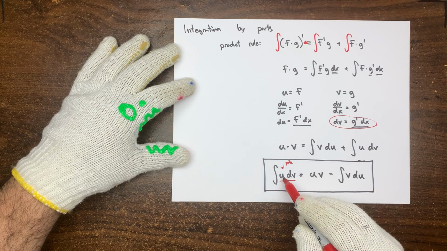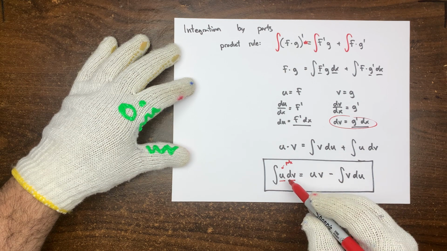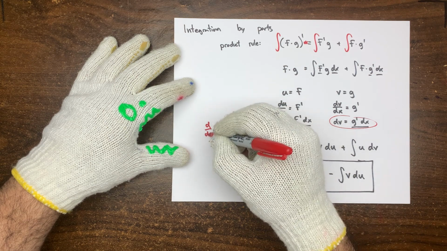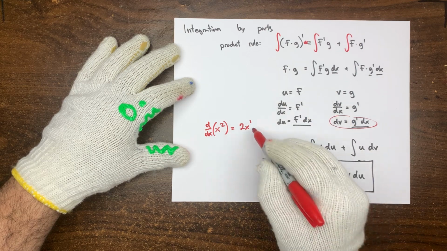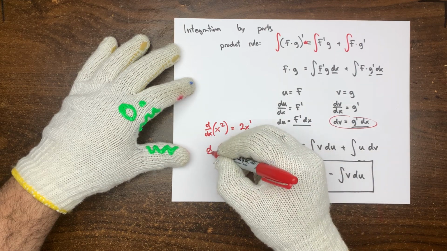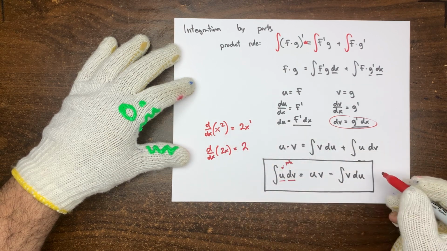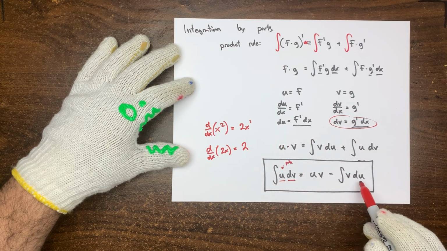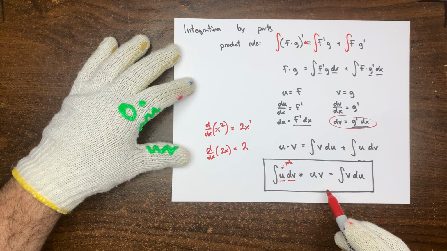Because, like I said, if you pick a u that will get simpler with derivatives, like a polynomial, like x squared, d by dx of x squared becomes 2x to the power of 1. And if you take the derivative again, it becomes 2. It becomes simpler. So when you do this a couple times, you will get a simpler integral. These are messy, but it is a way to solve an integral.